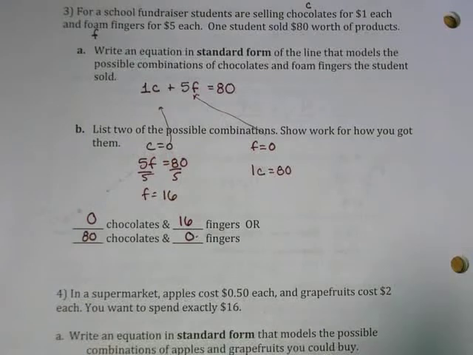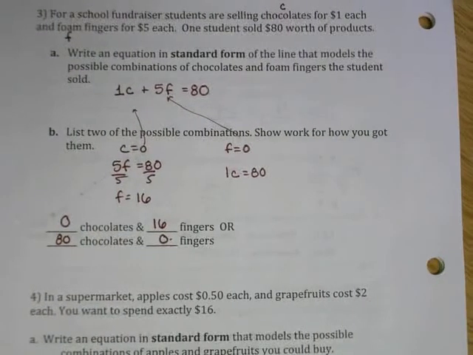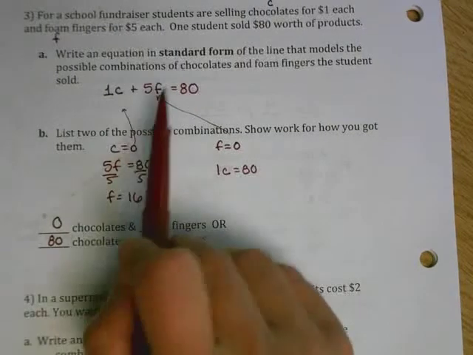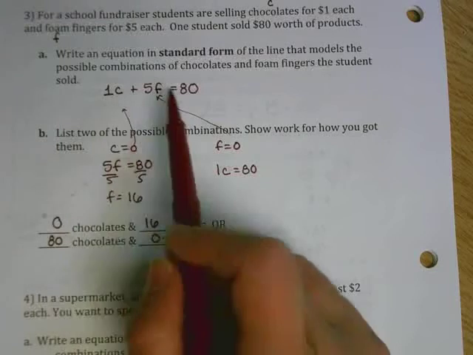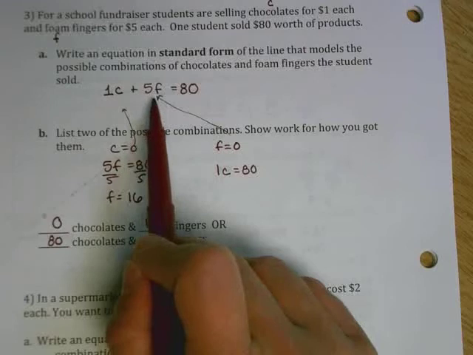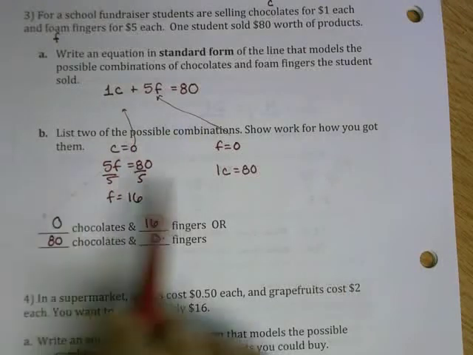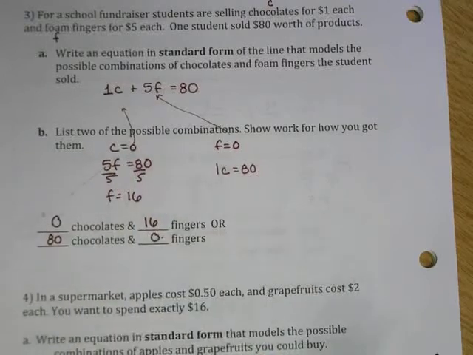Are there other combinations you could do for this? Did you have to do zeros right there? No. What if you wanted to buy 1 foam finger? Could you have plugged in F equals 1 and then solved it to see what C would have to equal? Sure. And we know that if you're buying 1 foam finger, that's going to take $5 out of there. So you can do this without having to show the X and Y intercepts. It's just really a fast way to do it.